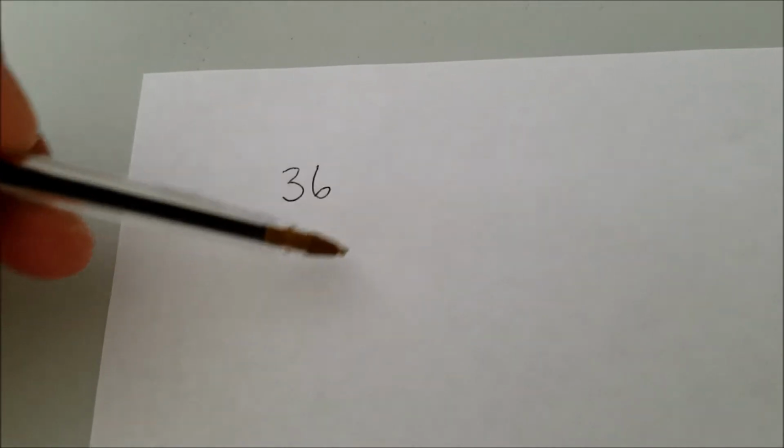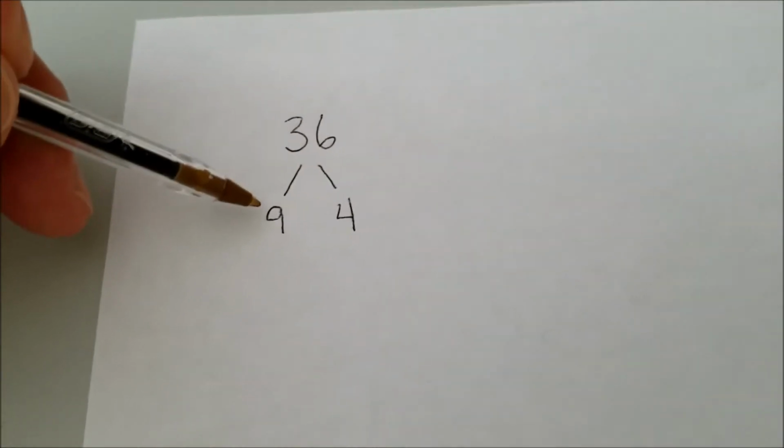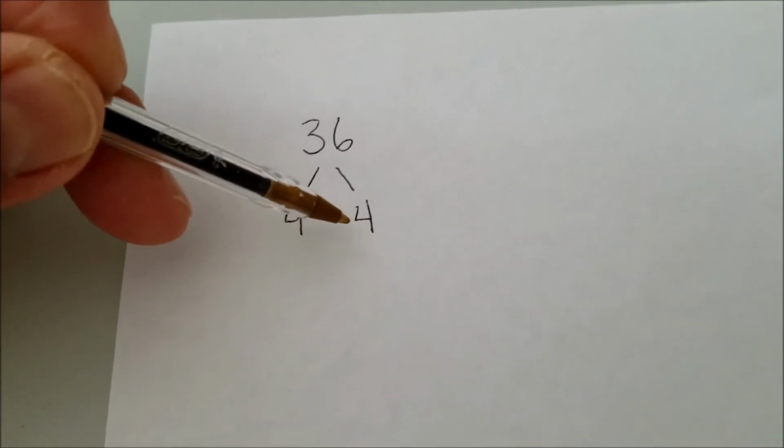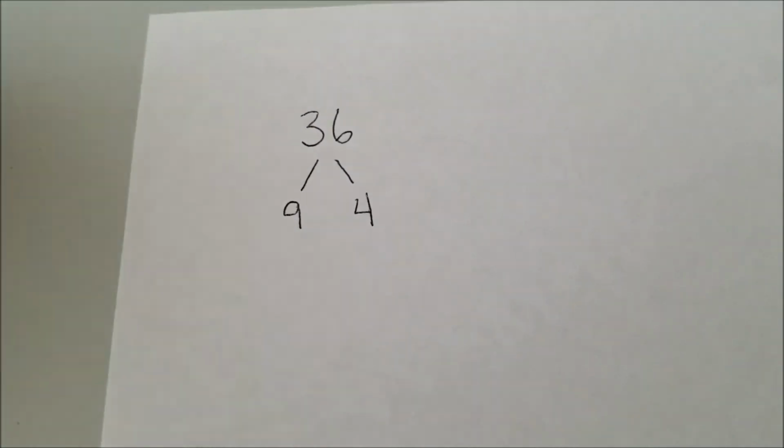So let's go ahead and take a number like 36. And I'm going to do multiple examples just to show that it doesn't matter which factors we use, because 36 has lots of factors to make up the number, but we'll still get the same answer. So watch this. I'm going to go ahead and make my factor trees. So 9 times 4 equals 36. And what I'm going to do now is continue to factor out these numbers using factor trees, and I'll show you how prime factorization works.